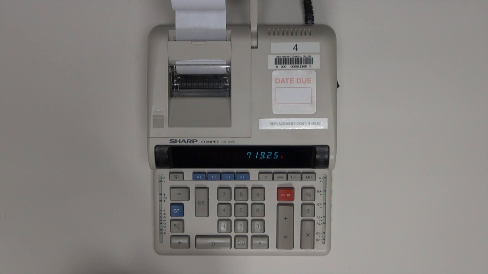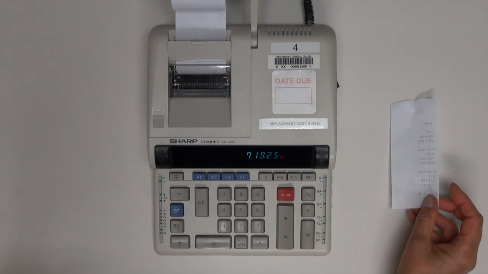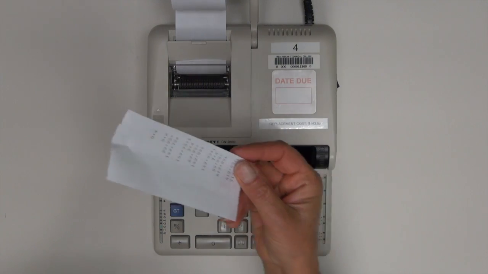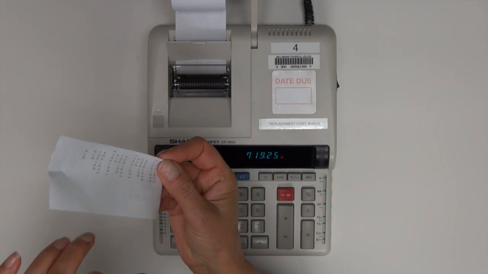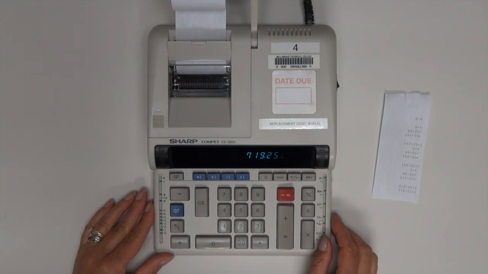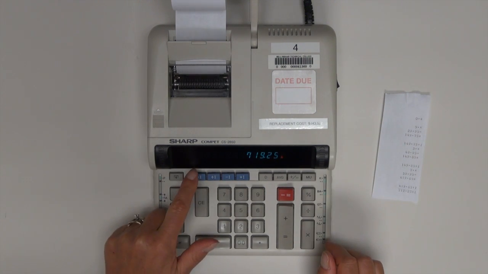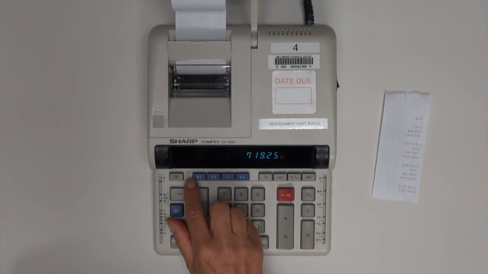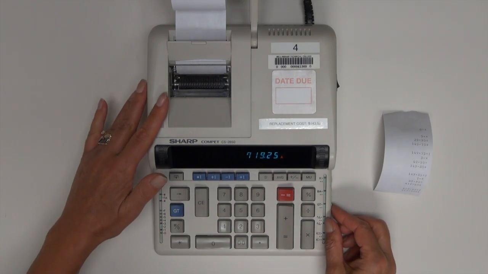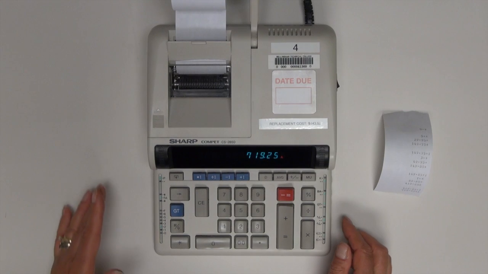Let's do that same problem using the grand total function, and then you'll be able to see the difference, how the tape looks different, how the tape will show you that you're using the memory key versus the grand total key. Incidentally, when I do press this total key for the memory, it not only totals it, but it clears it. So I'm going to do this problem again using the grand total function.